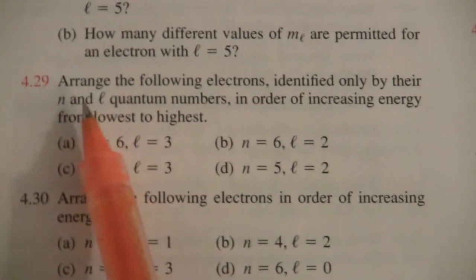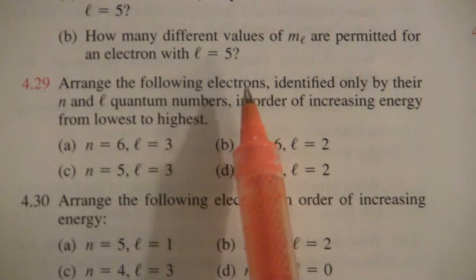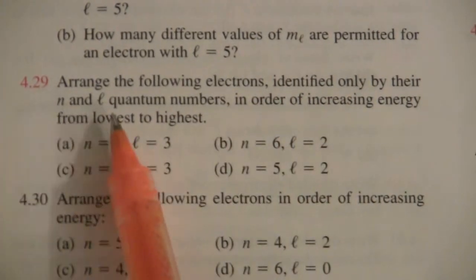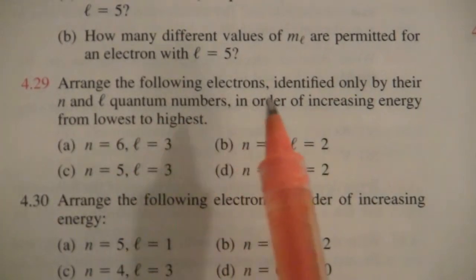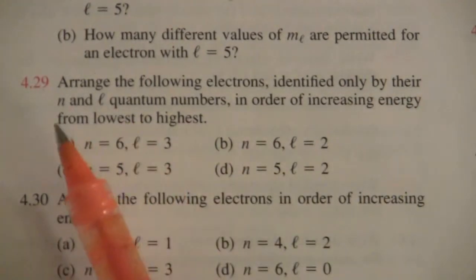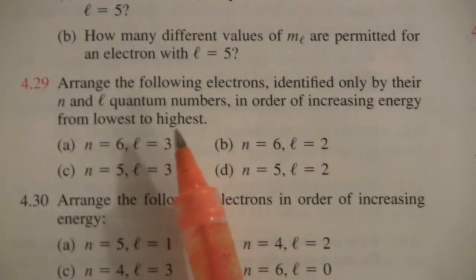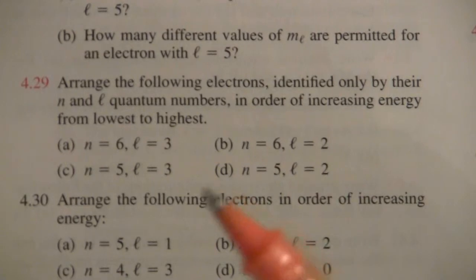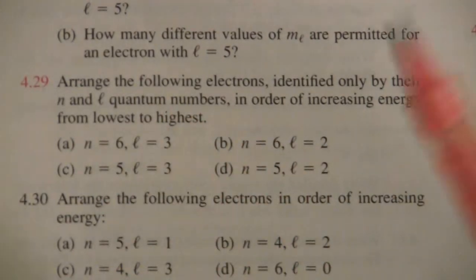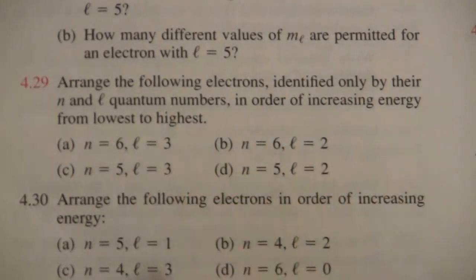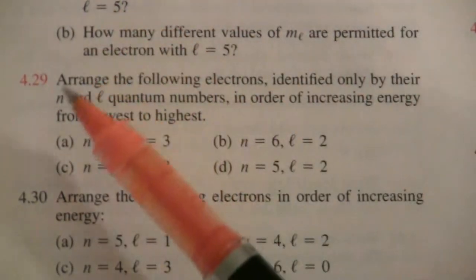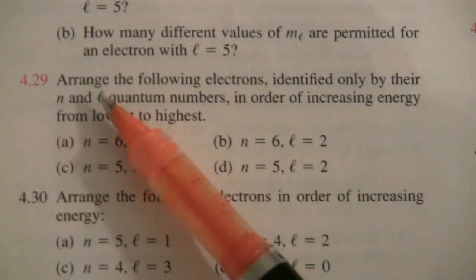Here's another question. Arrange the following electrons, identified only by their n and l quantum numbers, in order of increasing energy from lowest to highest. This goes back to the rule for energy of the electrons, which is n plus l.